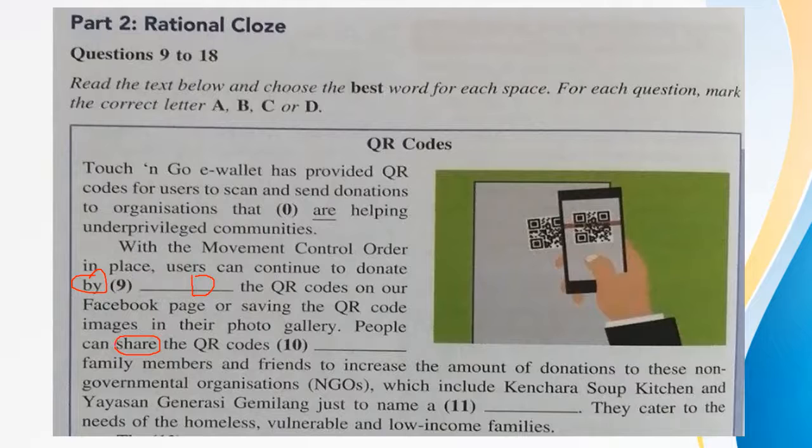It's followed by the preposition with. Share with. It's the formula. So here you can write down with. Is with A or B or C or D? It is D.